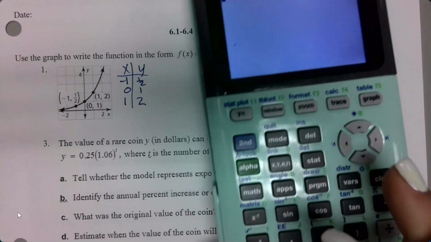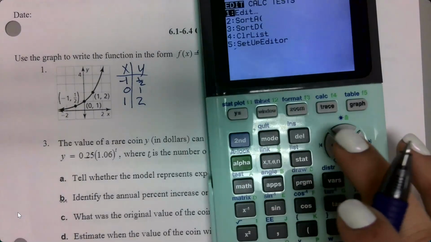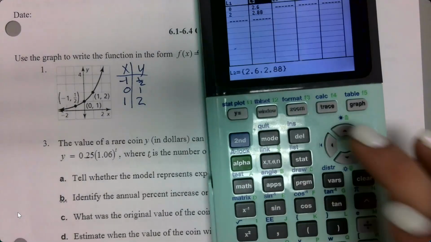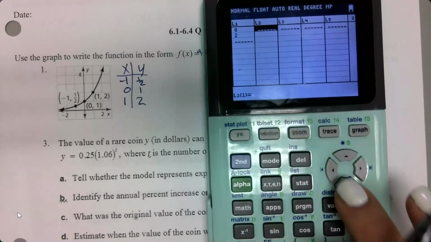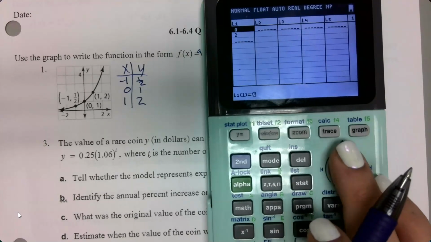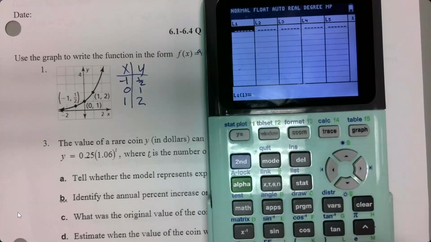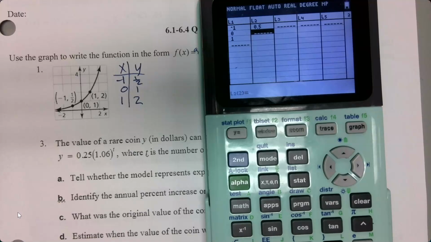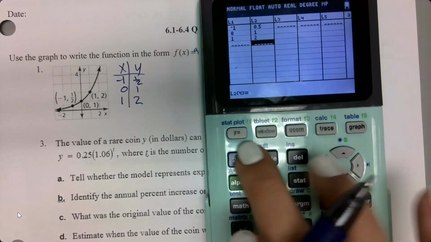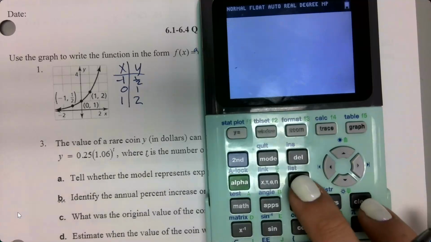So I want to go ahead and put this into my calculator. I go stat, edit, and then if I need to clear out my list, I arrow up to the L, press clear, arrow back down, and then it deletes it all. So again, do it here. Then I want to do -1, 0, 1, then 1/2, 1, and 2. Then I go second mode to go back home.